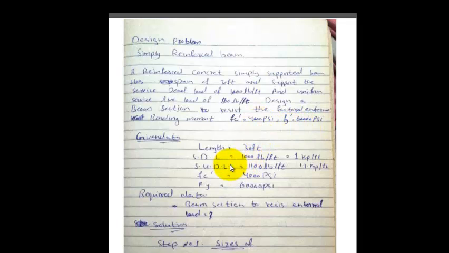First of all, the given data we have taken from that question is: length is equal to 30 feet, dead load is equal to 1000 lbs per feet, which is equal to 1 kip per feet. Uniform live load is equal to 1100 lbs per feet, which is equal to 1.1 kips per feet. f'c is 4000 psi and fy is equal to 60,000 psi. The required data is what? The required data is the beam section to resist the external bending moment.